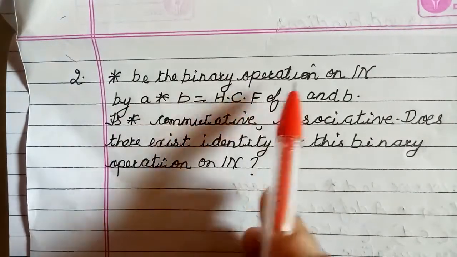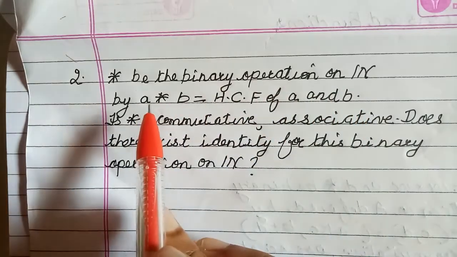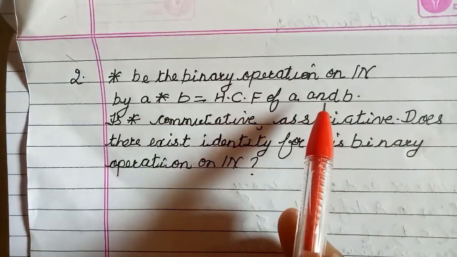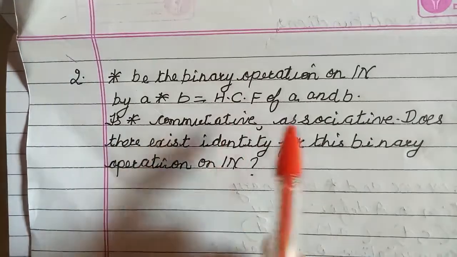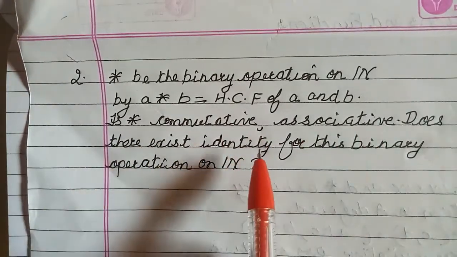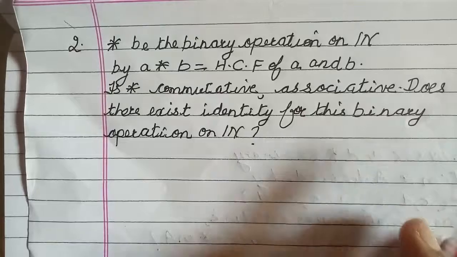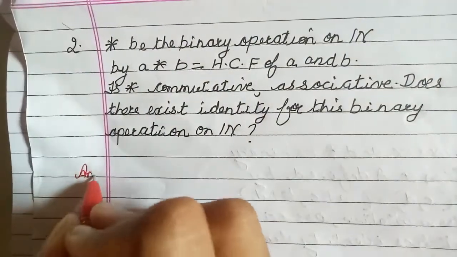Let star be a binary operation on natural numbers given by A star B is equal to HCF of A and B. Is star commutative, associative? Does there exist an identity for this binary operation on natural numbers? Okay, so let us solve this, children.